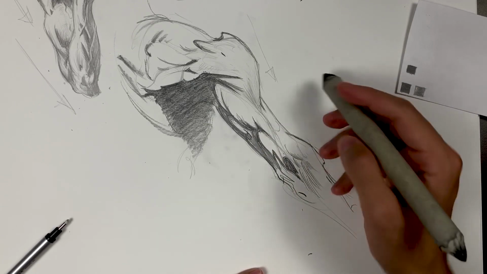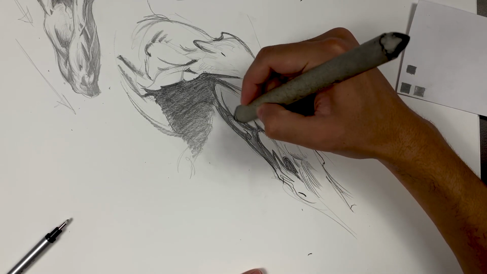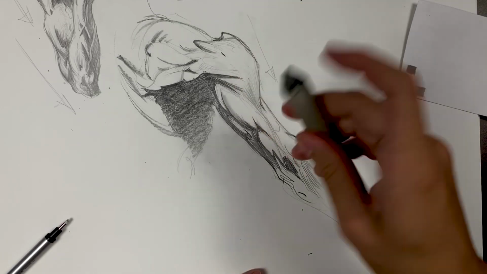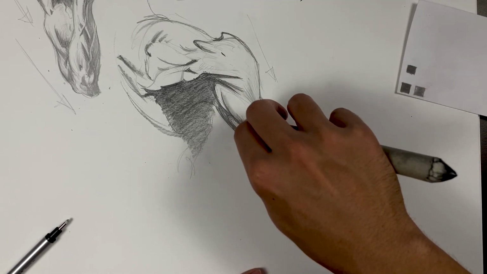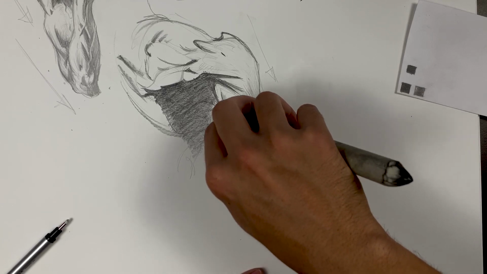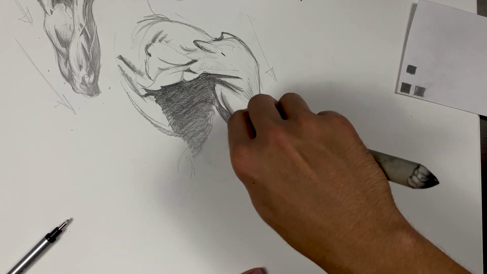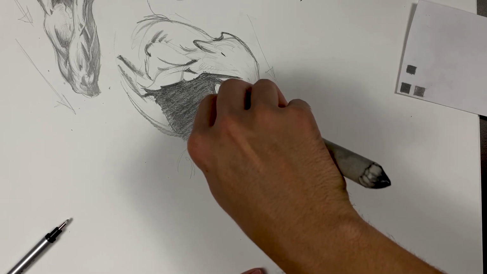So with shadow shapes like that kind of mapped, I'm going to show you what happens if you don't hatch out first. Just going to try to press hard, soften a lot of that.